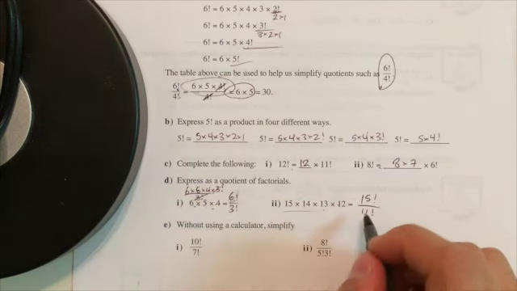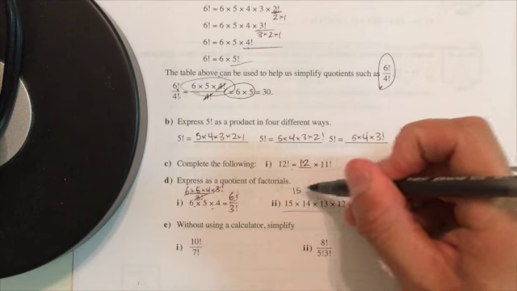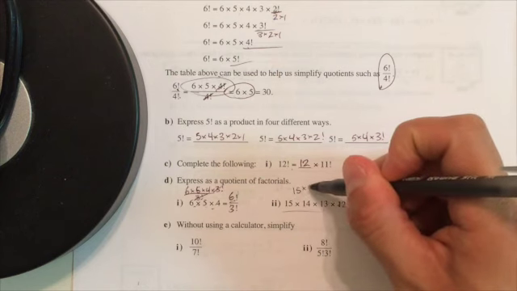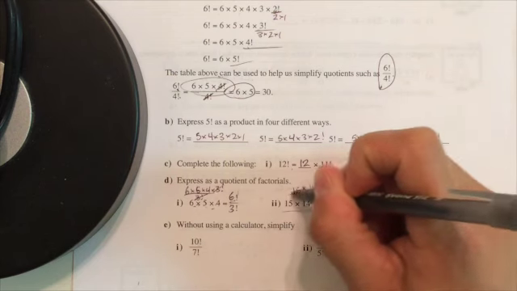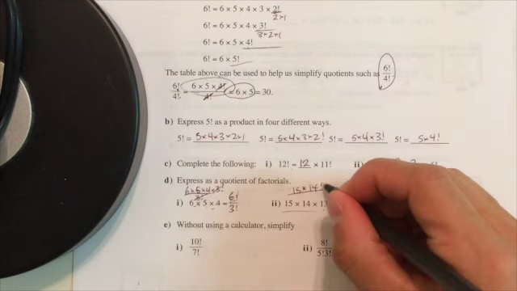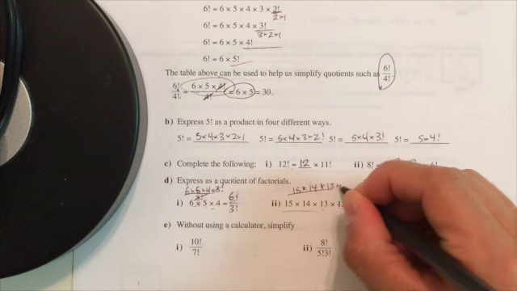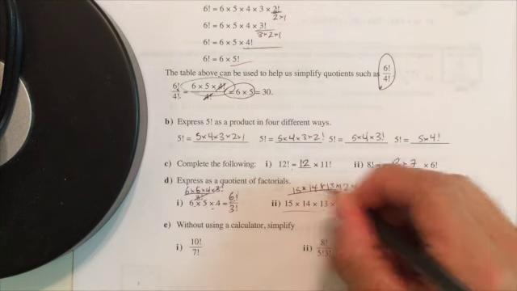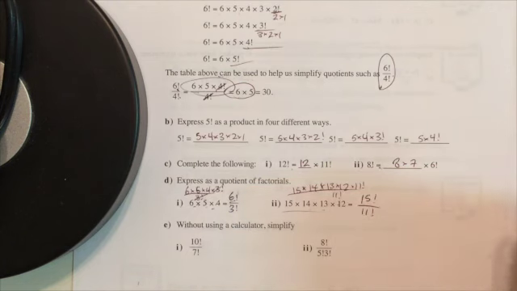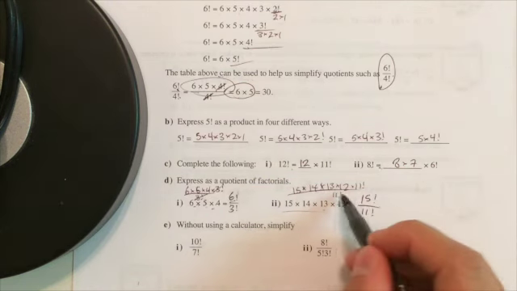And I did the exact same thing over here. I just went 15 times 14 times 13 times 12 times 11 factorial, divided by 11 factorial, and we're left with the same thing there.